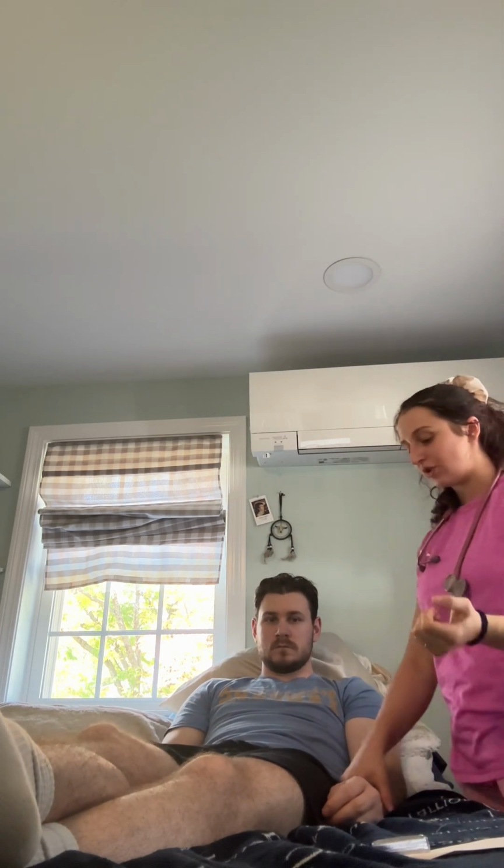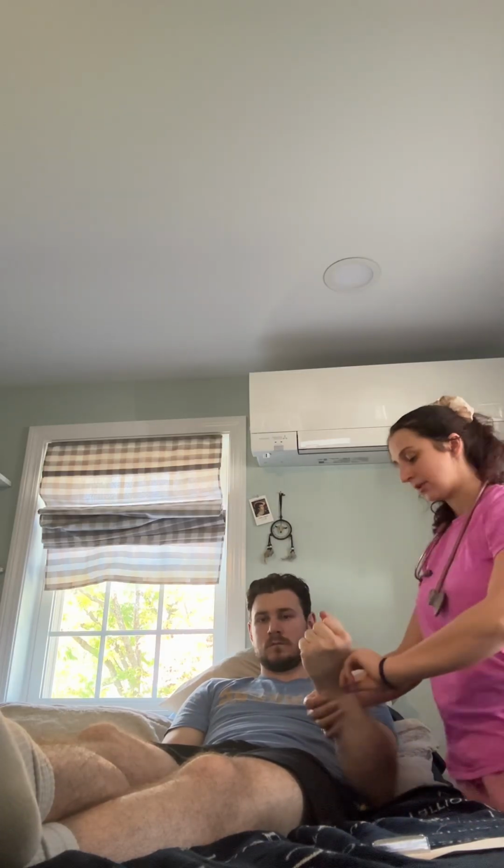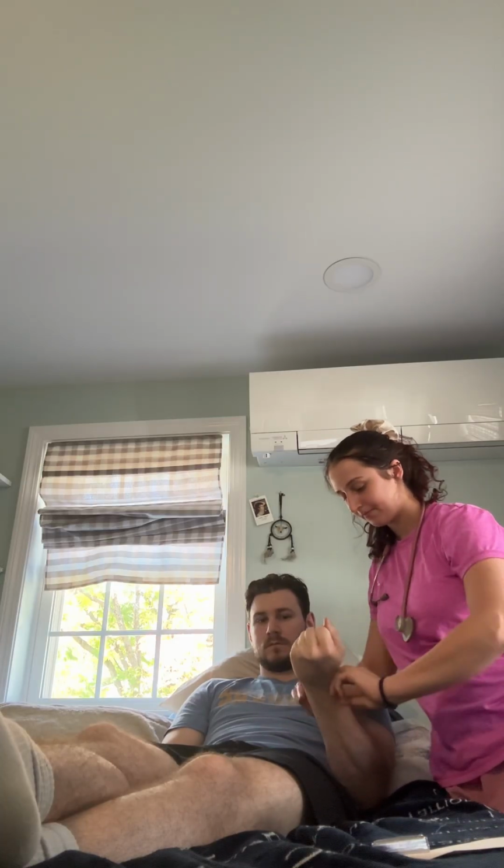Now I want you to close your hand and make a fist and squeeze as tight as you can. Turn your hand towards me a little bit. Good. Good. Now slowly open your hand. Good. And his Allen test was normal. Color returned to his hand within about 1 second from releasing the ulnar.